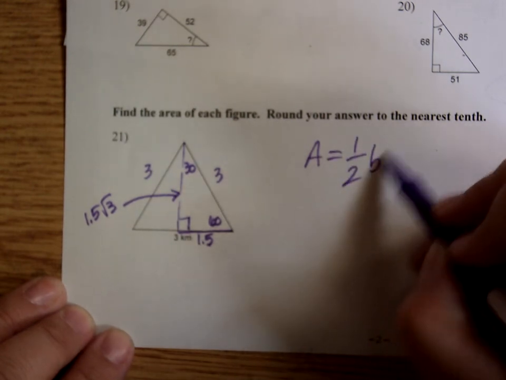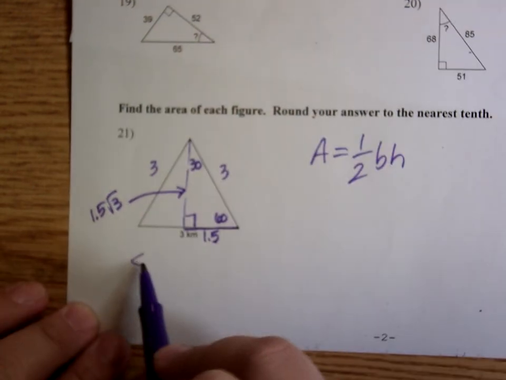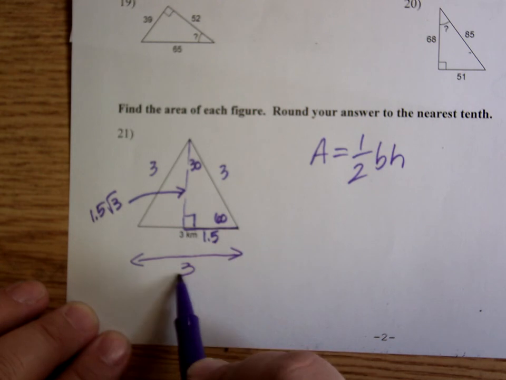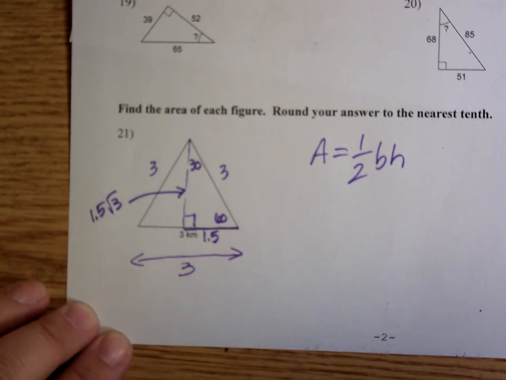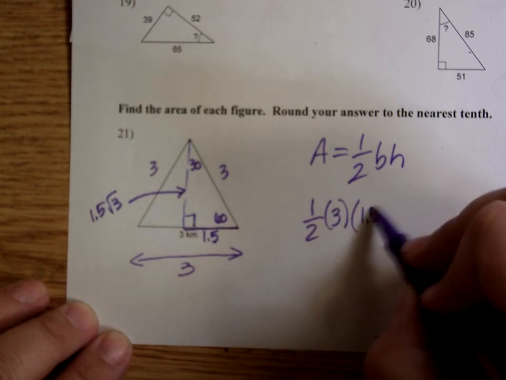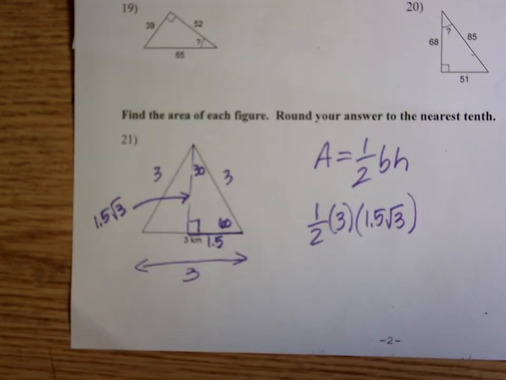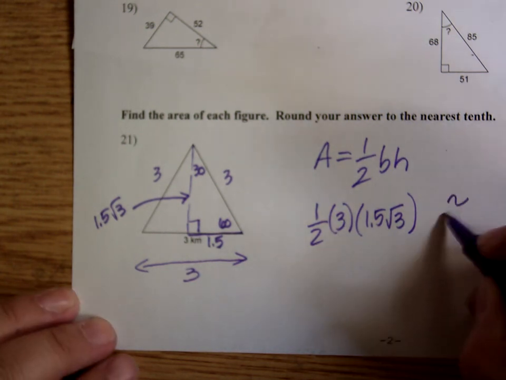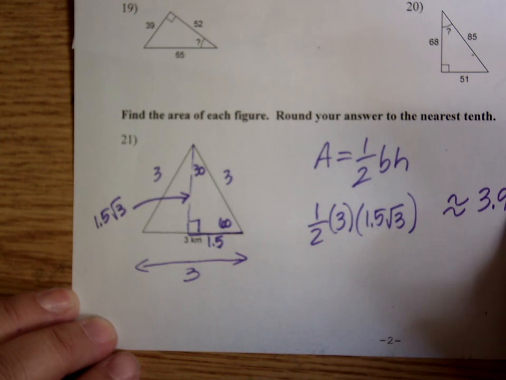So area equals 1/2 base times height. Make sure you use the whole base. Okay, so 1/2 times 3 times 1.5 times square root of 3. And that gives me, drum roll, 3.89 or 3.9, about 3.9 square kilometers.